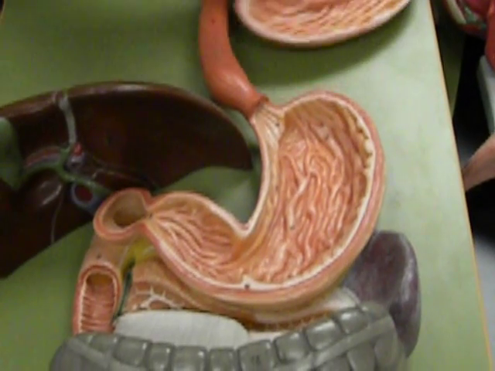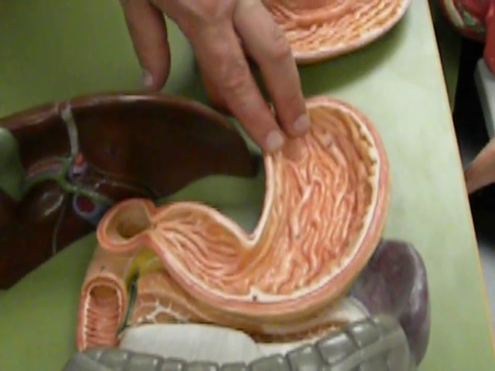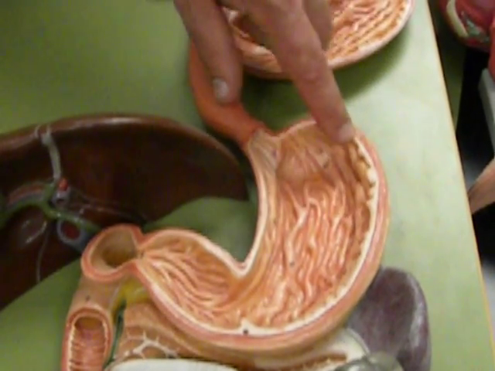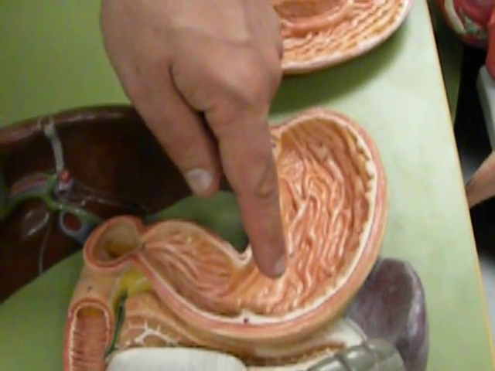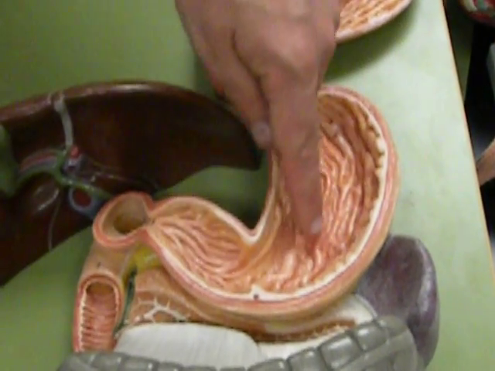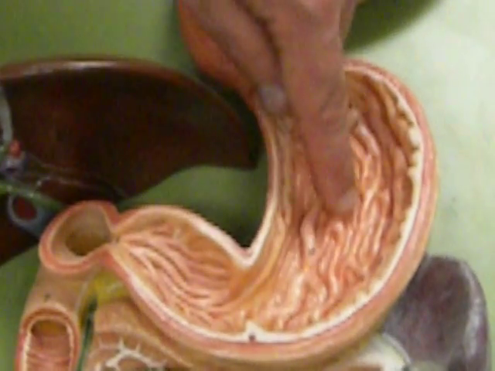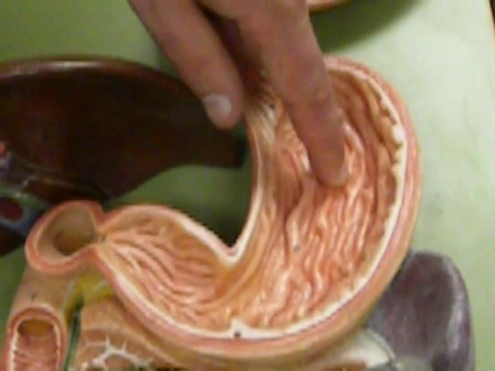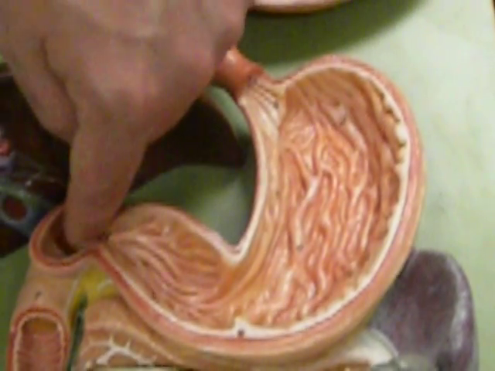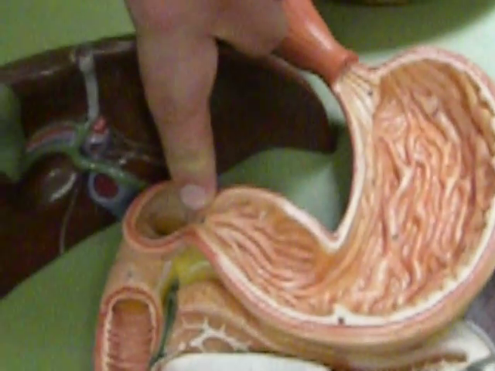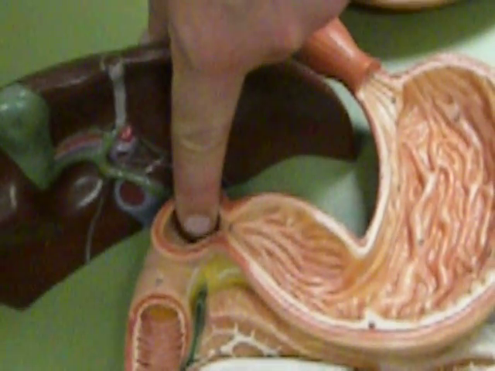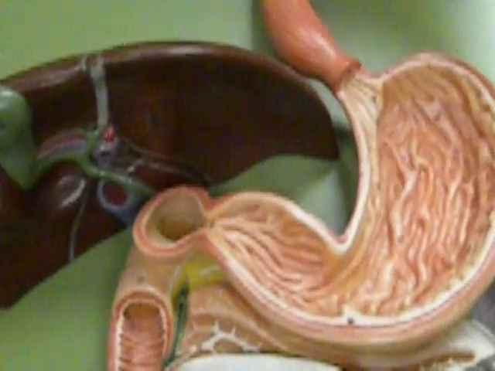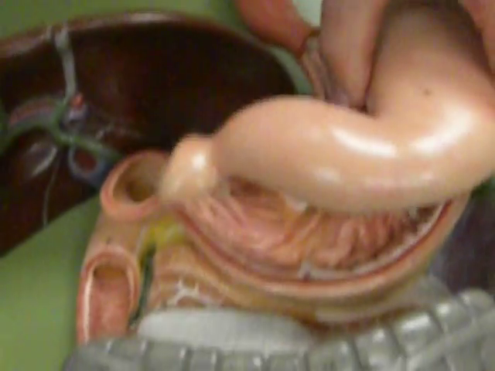Now the stomach's got a few parts. We have the cardia, the area right around the cardiac sphincter. We've got the fundus. We've got the body. We've got the pylorus. These big grooves are called rugae. And then of course, we have the pyloric sphincter, a little narrowing here where it pinches to go down to the small intestine. And we'll reassemble the stomach as we continue on.